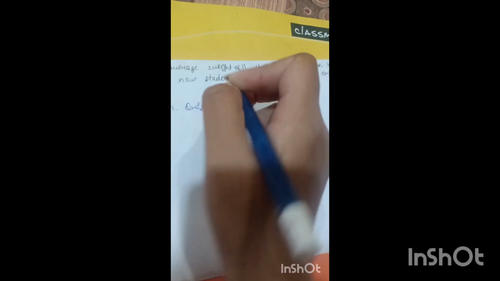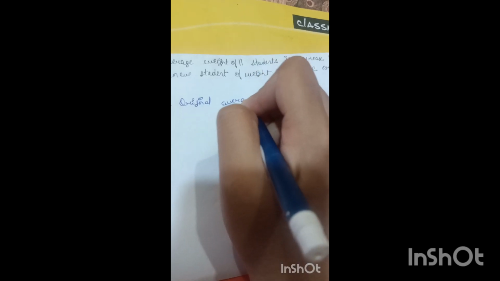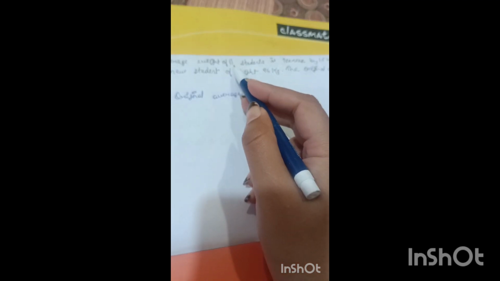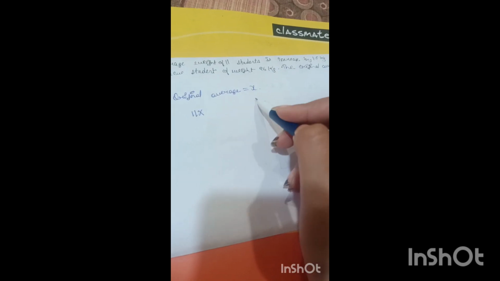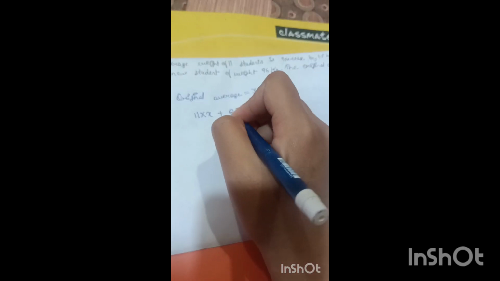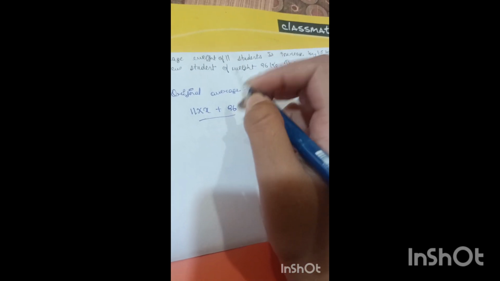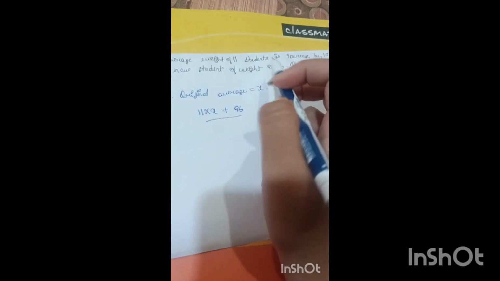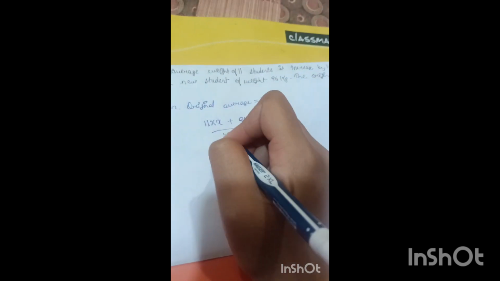So now let's solve the question. In this question, first let's take the original average as x. Now we have to make the equation. How will we make the equation? There are 11 students, and the average weight for 11 students is x. Then there is a new student with weight 96, upon 12 students. We won't take 11, we'll take 12 students, because a new student is added, so it becomes 12.